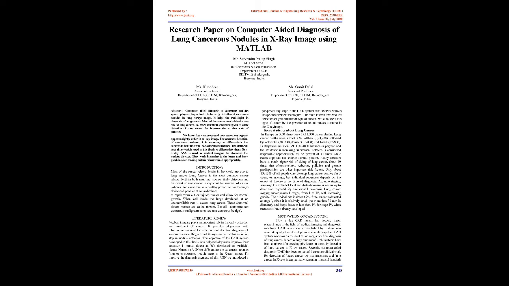Introduction. Most of the cancer-related deaths in the world are due to lung cancer. Lung cancer is the most common cause of cancer-related death in both men and women. Early detection and treatment of lung cancer is important for the survival of cancer patients. In a healthy person, cells in the lungs divide and reproduce at a controlled rate to repair worn out or injured tissues and allow for normal growth. When cells inside the lungs develop at an uncontrollable rate, it causes lung cancer. These abnormal tissue masses are called tumors. But not all tumors are cancerous, or malignant; some are non-cancerous, or benign.